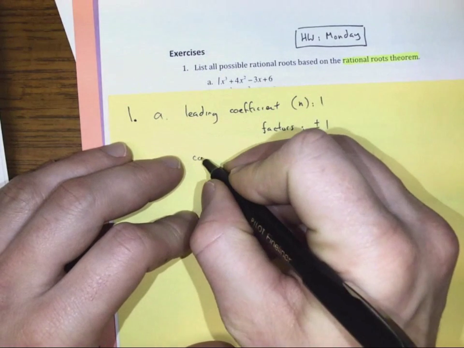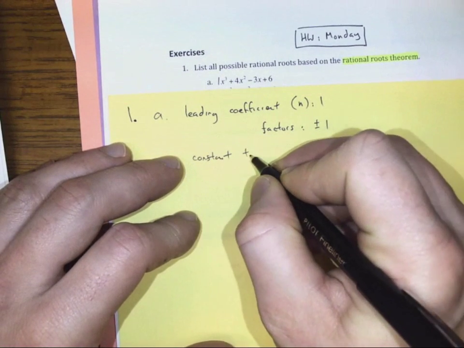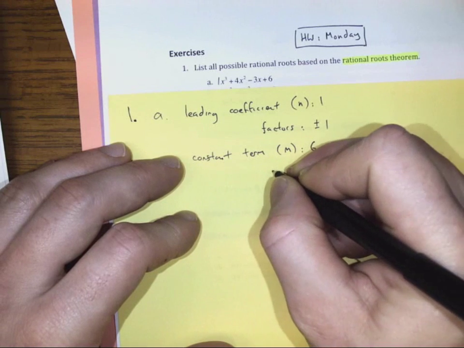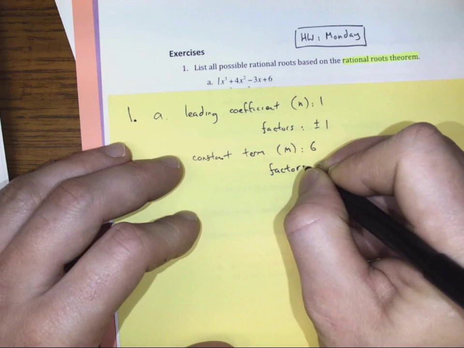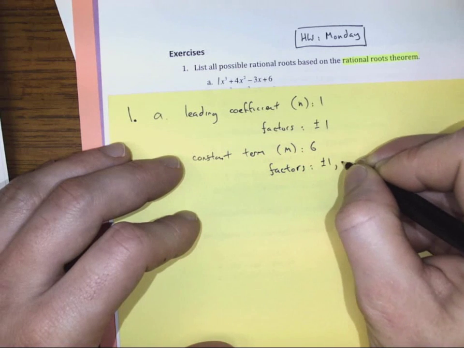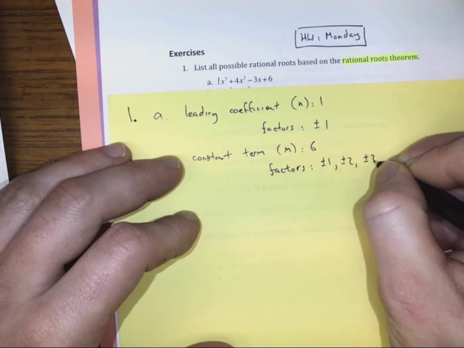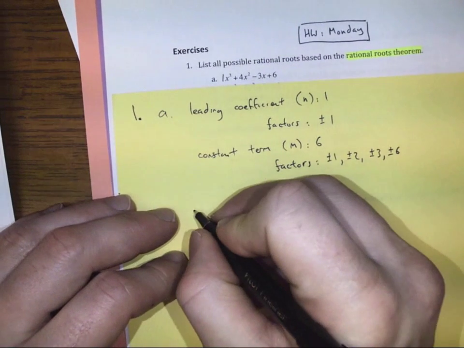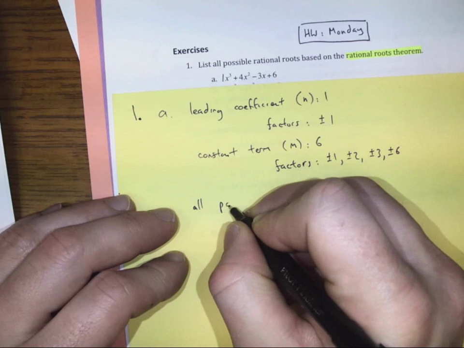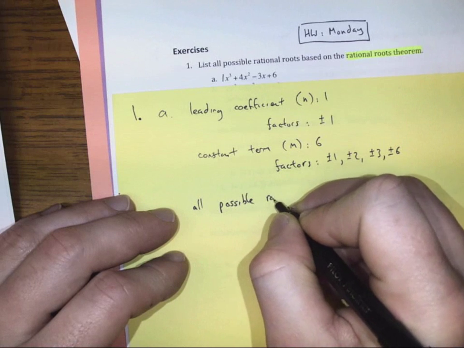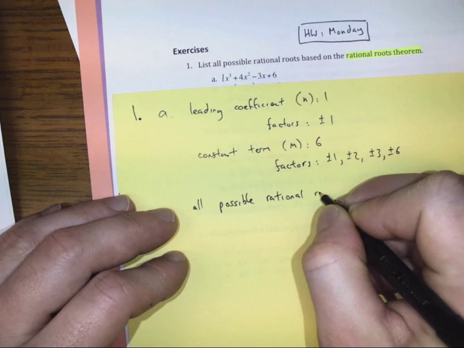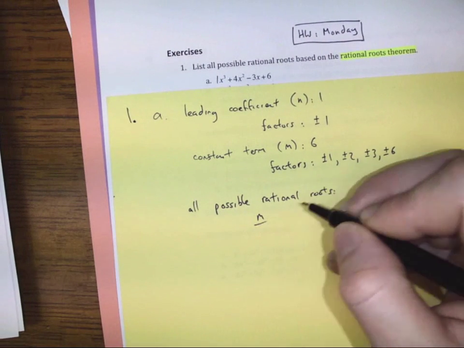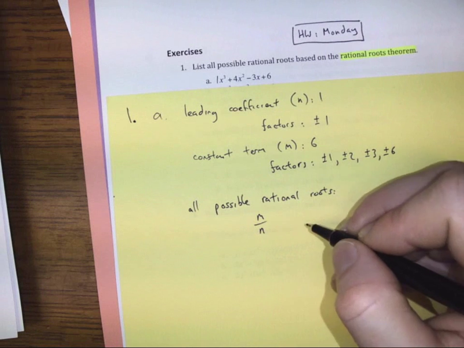And the constant term, which corresponds to our m value, is 6. The factors of 6 are plus or minus 1, plus or minus 2, plus or minus 3, and plus or minus 6. Now, for all possible rational roots, we're going to list all of our m factors over all of our n factors.